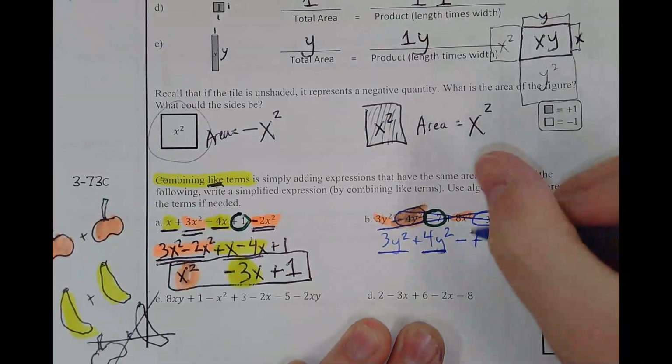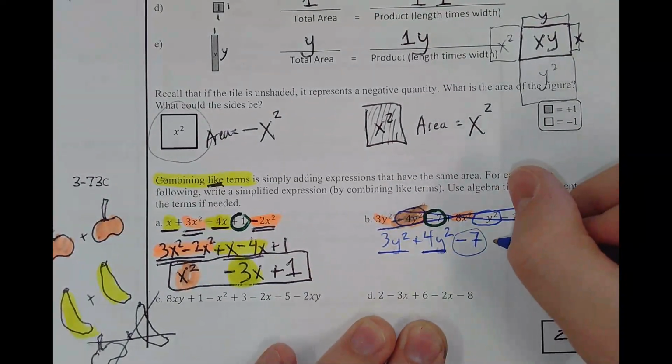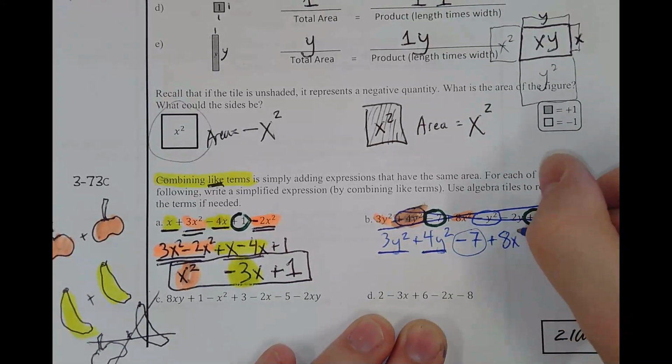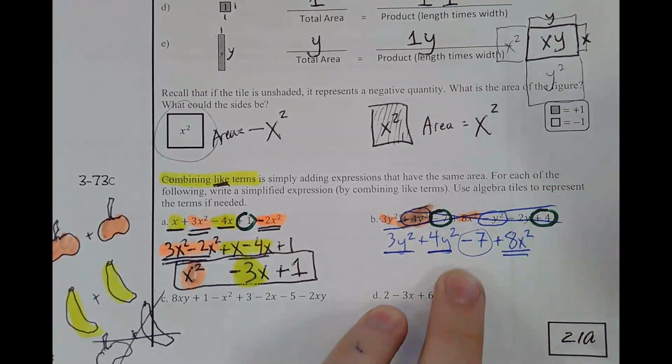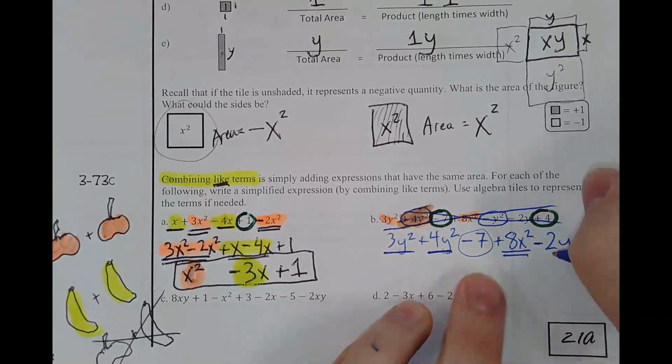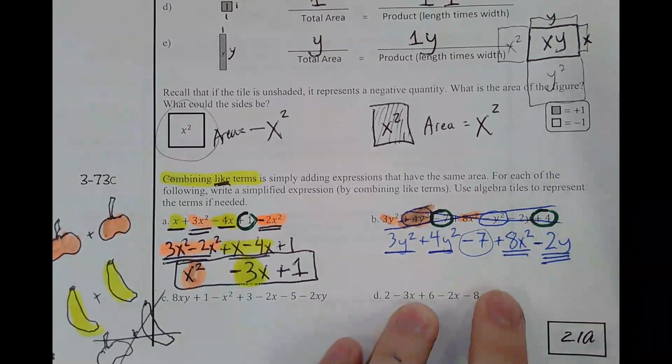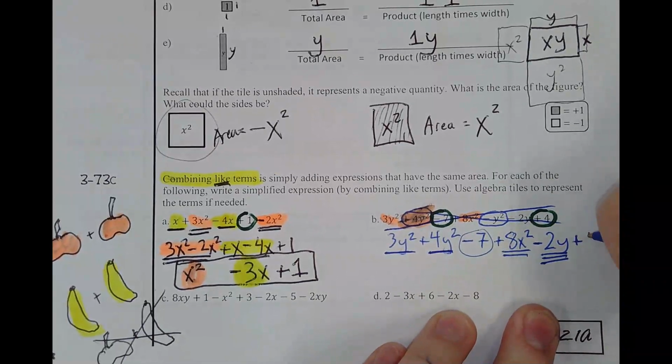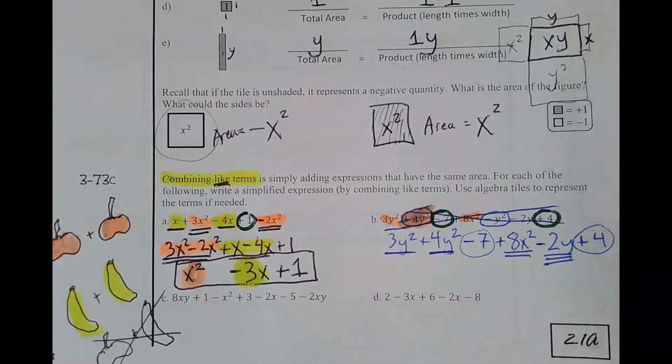Minus 7, you can perhaps circle that. Plus 8x squared, that's not y squared, so we're going to have 2 underlines. Minus 2y, that's not y squared, so we can put 3 underlines. And then plus 4, we can circle that as well.